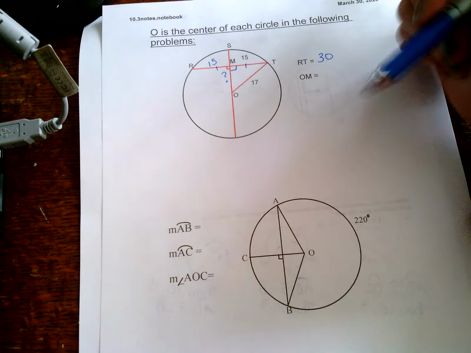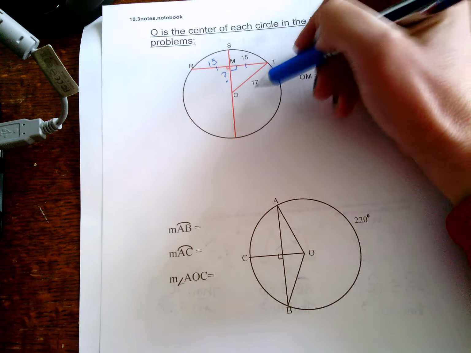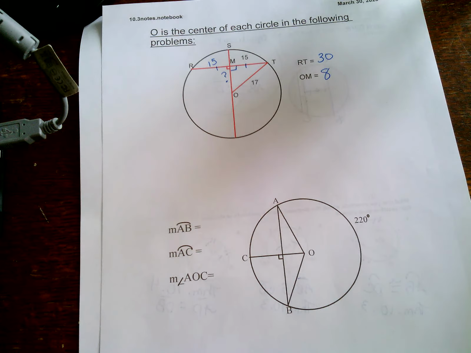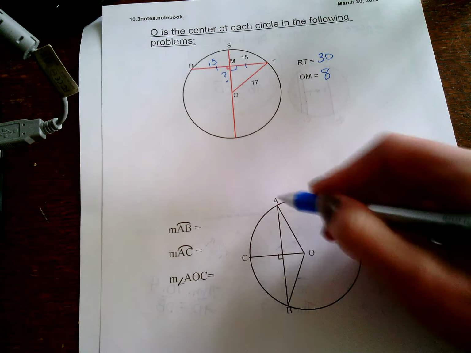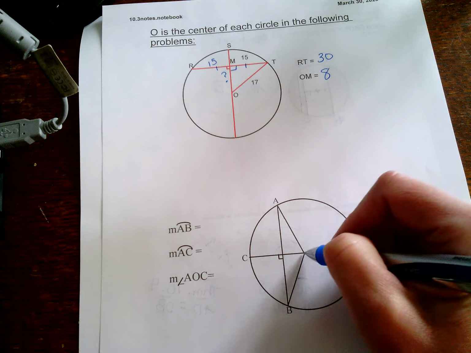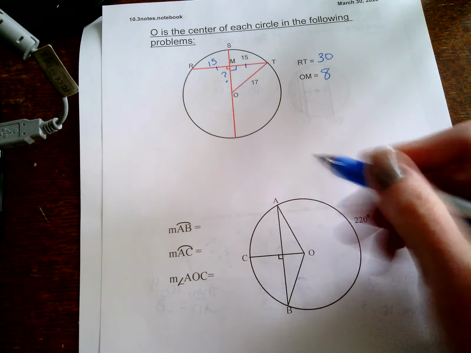All right, down here, I know that this is 220 degrees. I see if this is the center, this must be the radius. It's perpendicular, which means that this would be congruent to that, this congruent to that. So AB is 360 minus 220 degrees, which is 140 degrees.